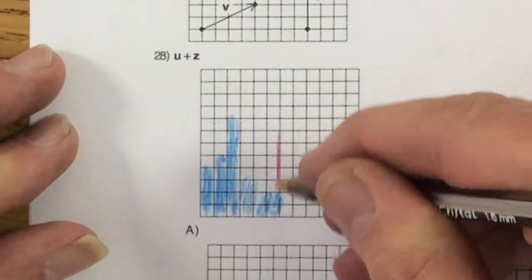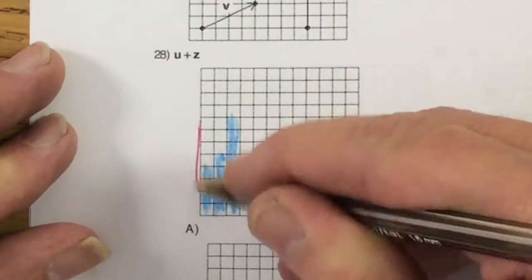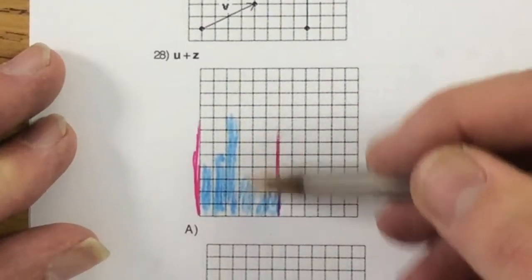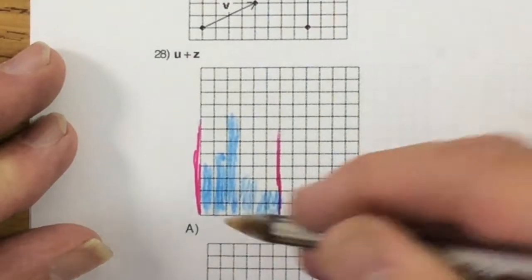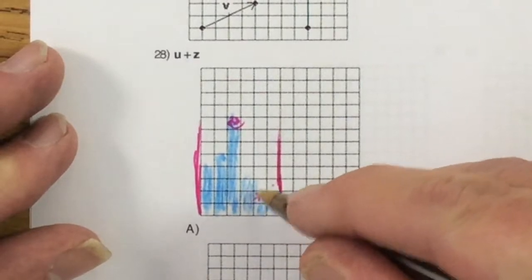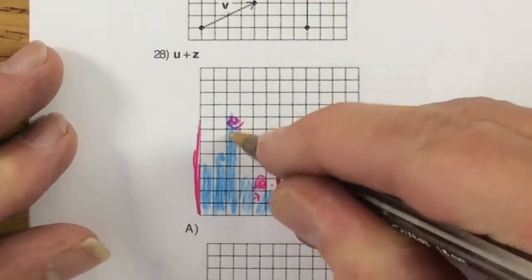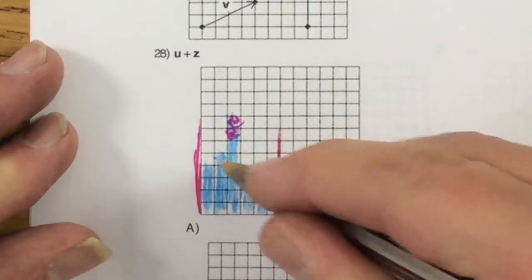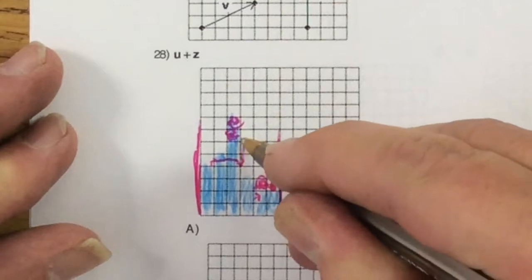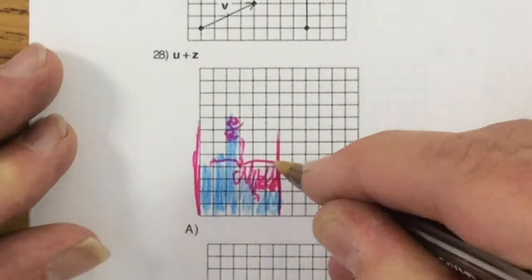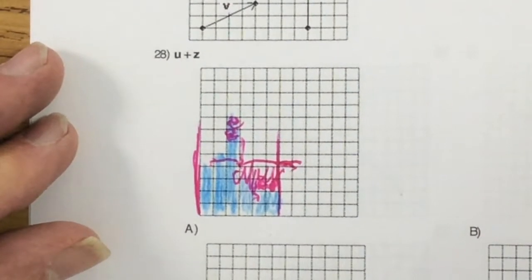I don't know if you've ever thought about this physically or not, but 4 is what you would get if you squished them all down, right? If I took this here and put it over here, and then I took this one and put it here, and then I took these 3 right here and put it here, it comes out to 4. That's what arithmetic mean is.